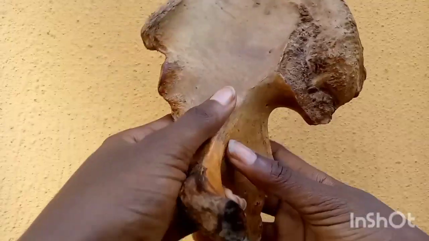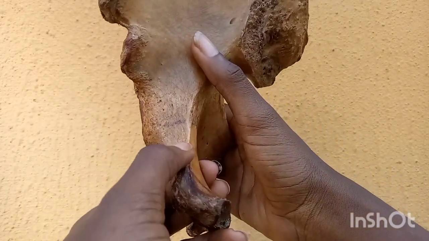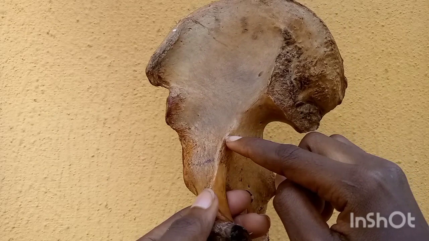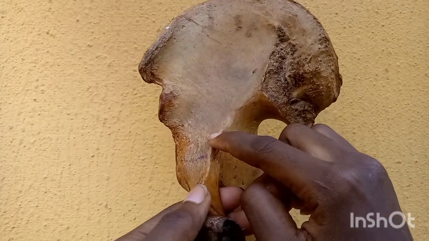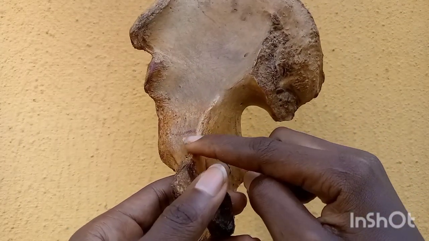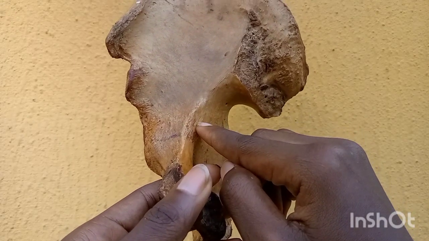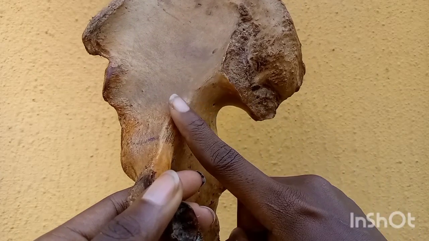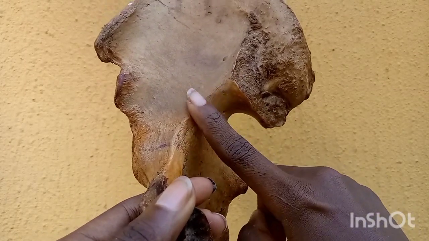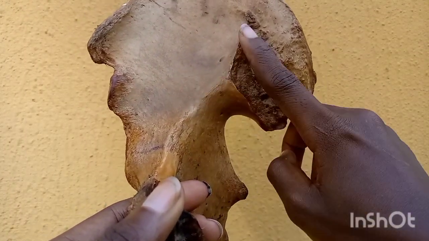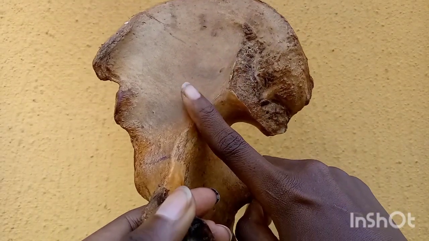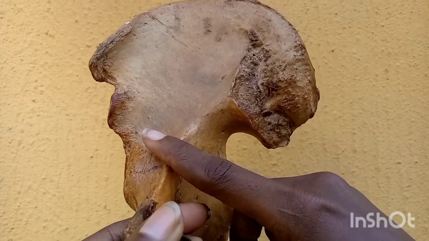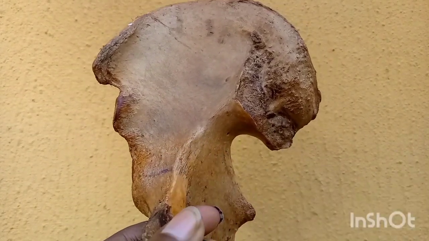We also have the pectineal line. This is the pectineal line, and this is our iliopubic eminence. Can we see this roughened area? This is our iliopubic eminence. The iliopubic eminence separates the pectineal line from the arcuate line. The arcuate line is a rounded part from the medial border. So this is the arcuate line, this is the pectineal line, and this is the iliopubic eminence.